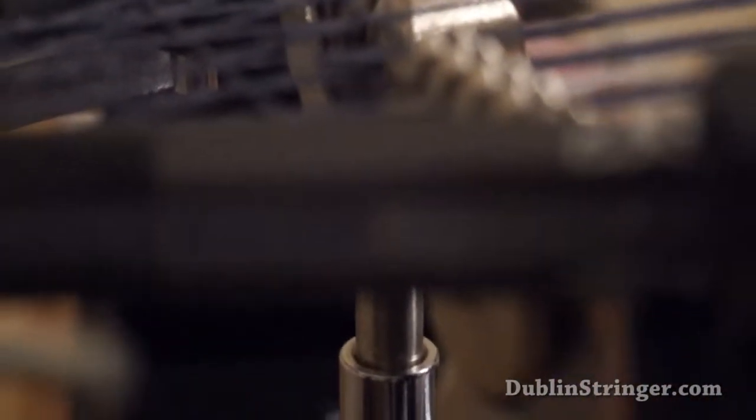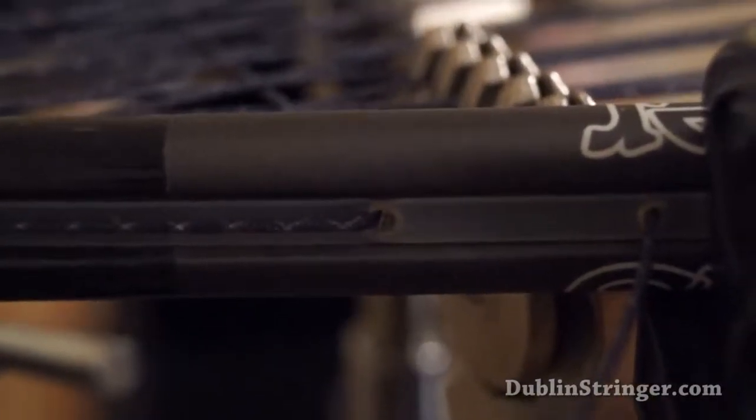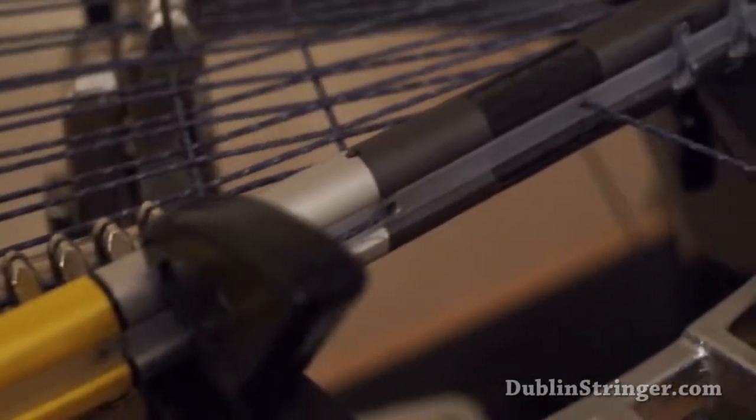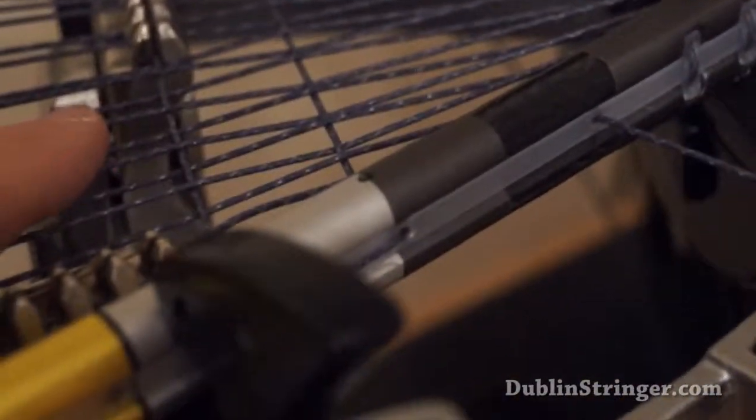So now I have a problem. You can see that's quite a big hole. It's very easy to get a string through there. Come on, focus. Very easy to get a string through here. Whereas now I'm stuck with my short side on the other side.